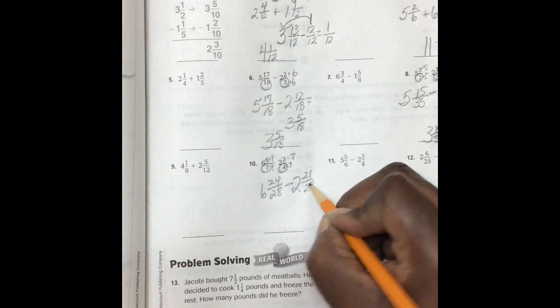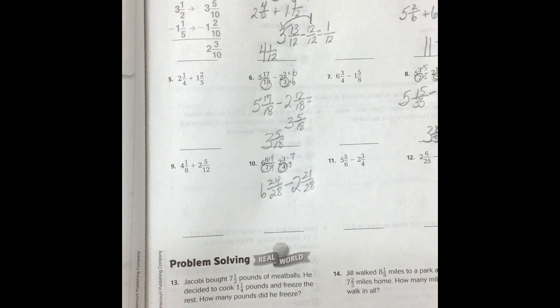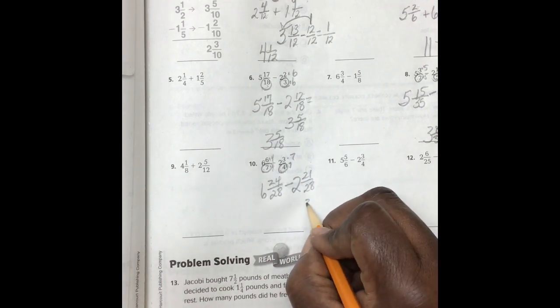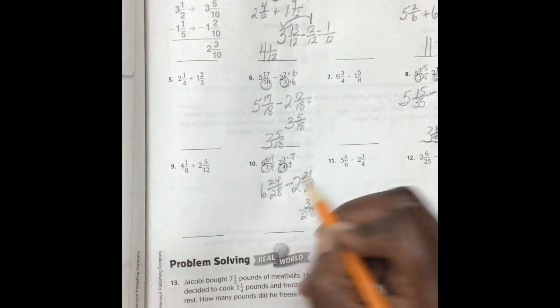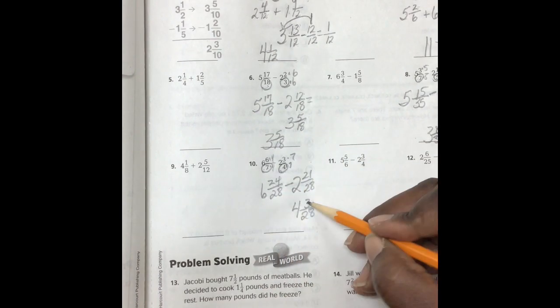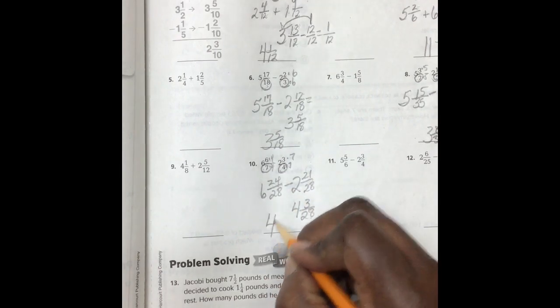And now we subtract. 24, take away 21, gives us a 3. All right, so that's 3 twenty-eighths, and 6 minus 2 is 4. The 3 and the 28 have nothing in common, so that's our final answer.